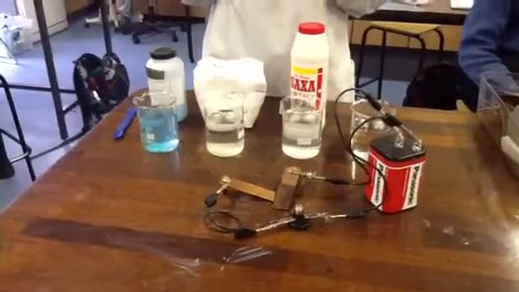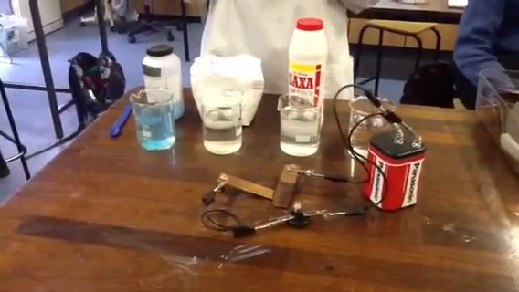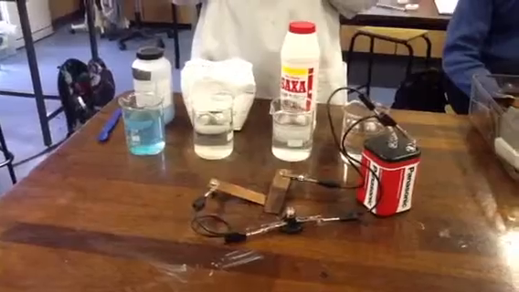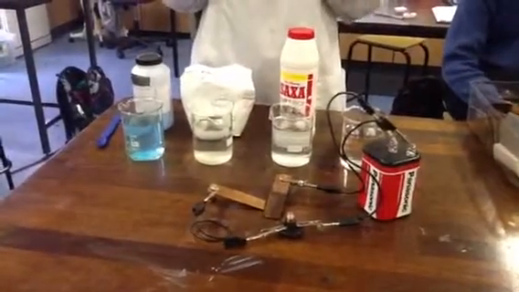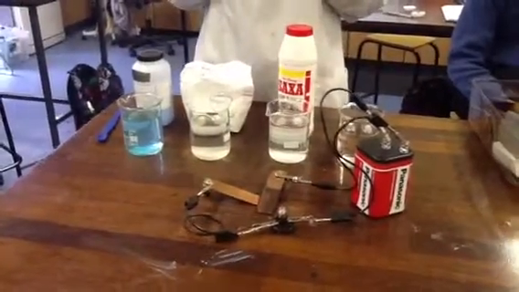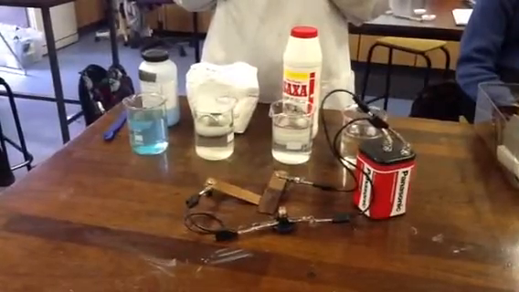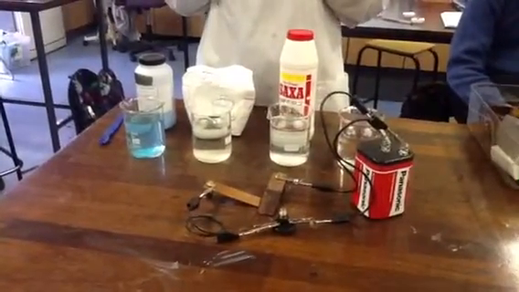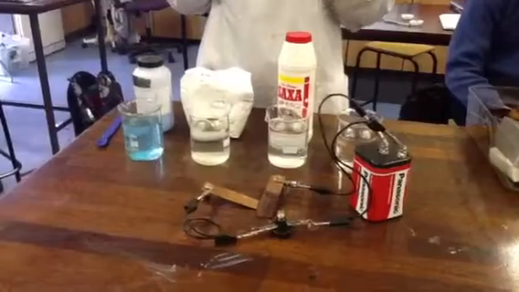Today we are learning about ionic and covalent substances, and Michael, we learned something, a difference about ionic and covalent substances. What did we learn? Ionic substances conduct electricity and covalent substances don't. Very good, excellent. So we've set up a simple circuit here.